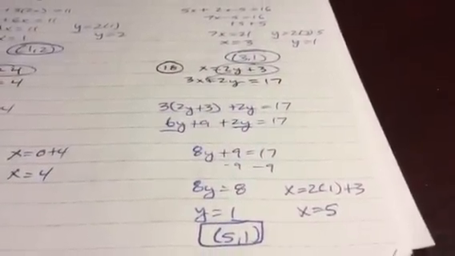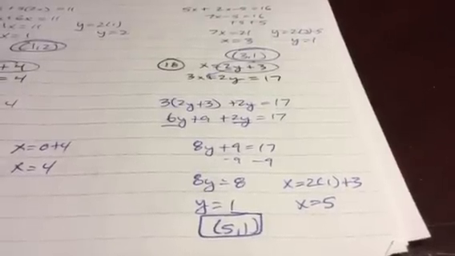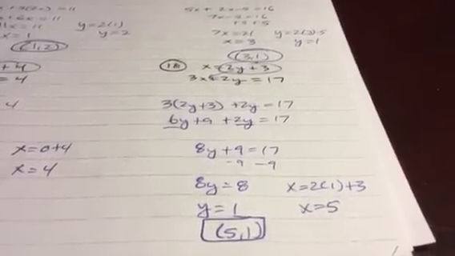All right, 18, we've talked. 18 might be one of the hardest ones on your test, potentially. You might have 6 of these, all right? So this is a really good page to know.